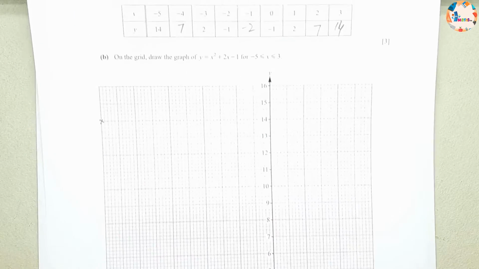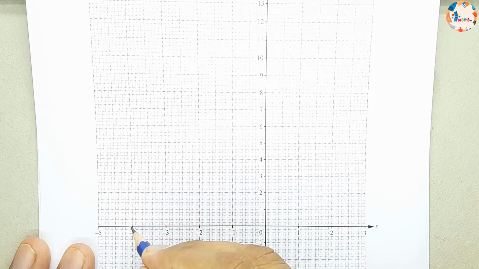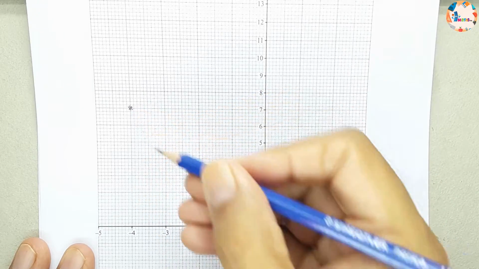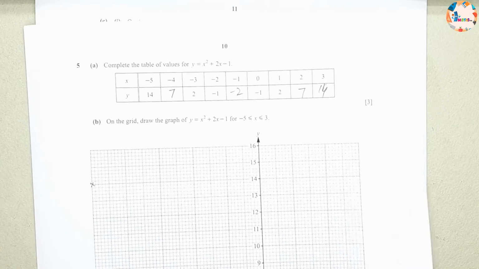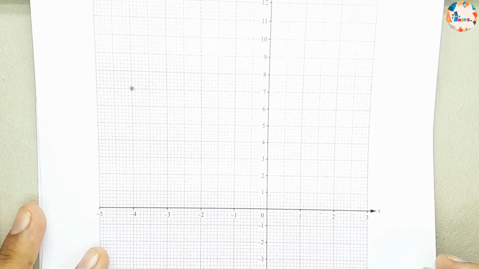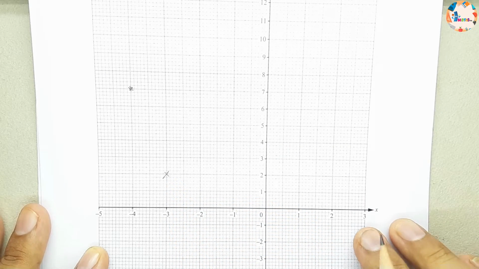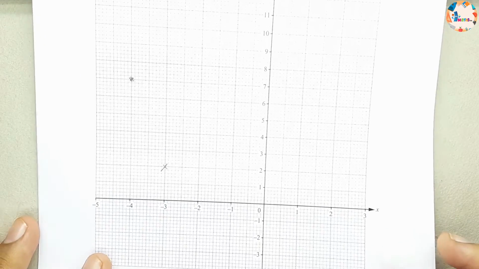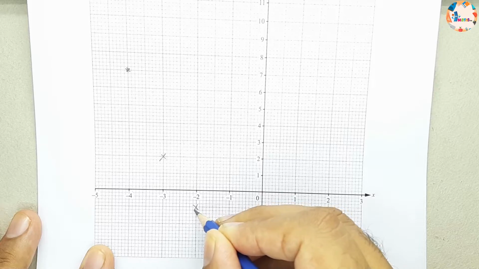Then next is -4 and 7, so this is the mark for -4 and 7. Then next point is -3 and 2, which will be this point. Then -2 and -1 will be this point.